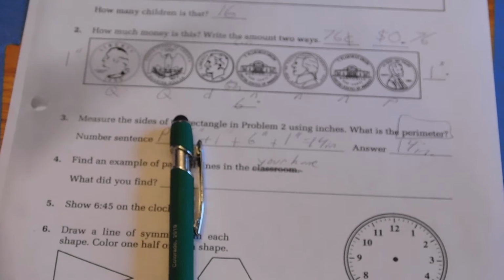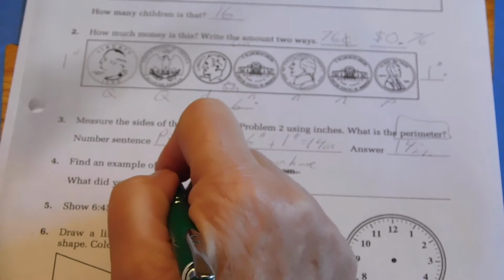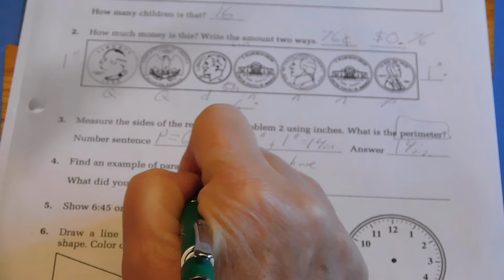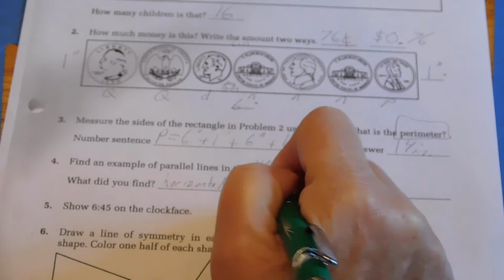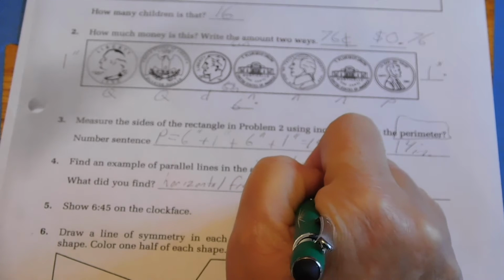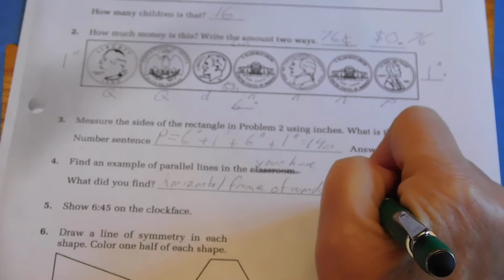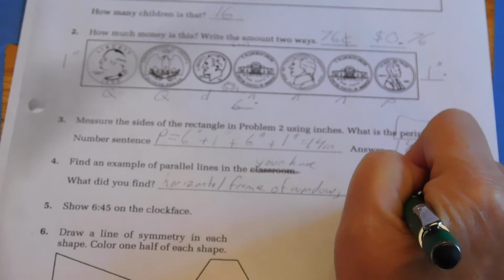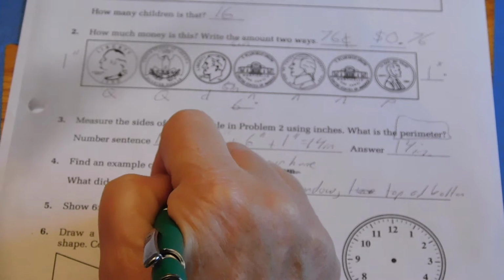You don't have to write all these, you can just write whatever you found at your house. I put horizontal frame of window lines, top and bottom on picture frame.